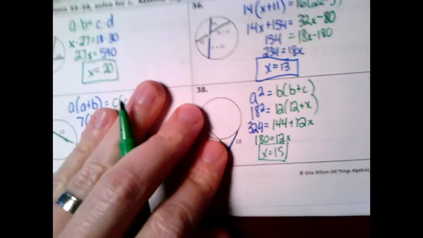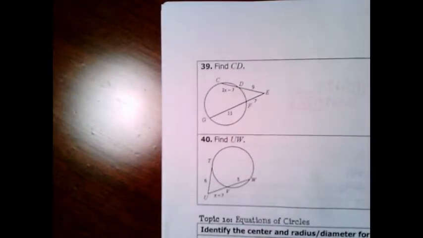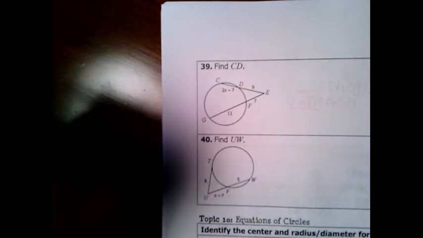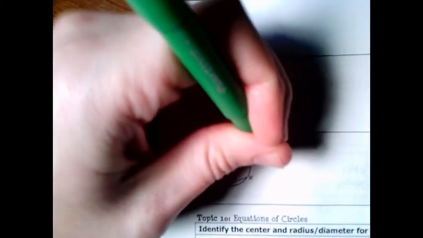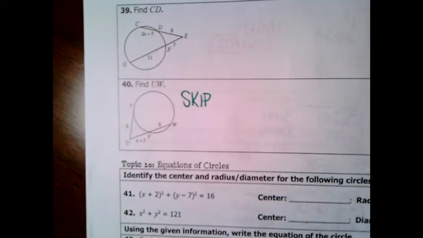Okay. All right. 39. Let's check it out. 39 will do. 40 we can skip. Okay. All right. So let's check this out.